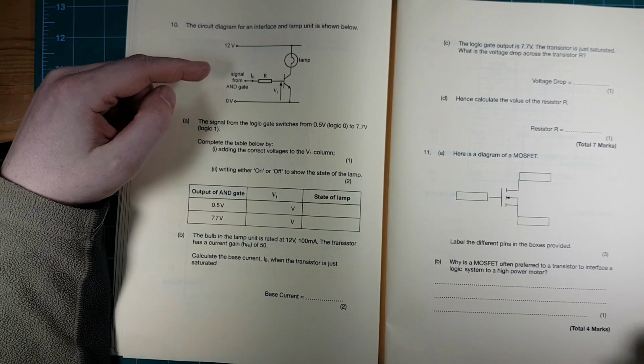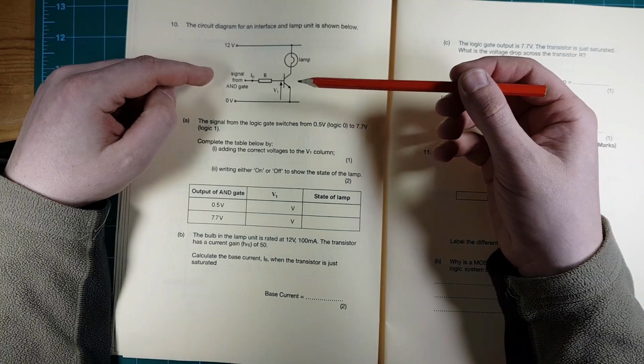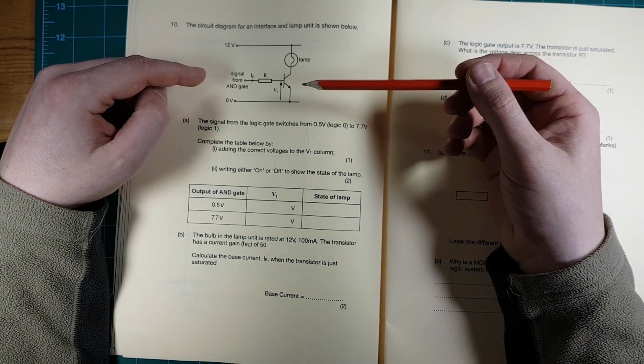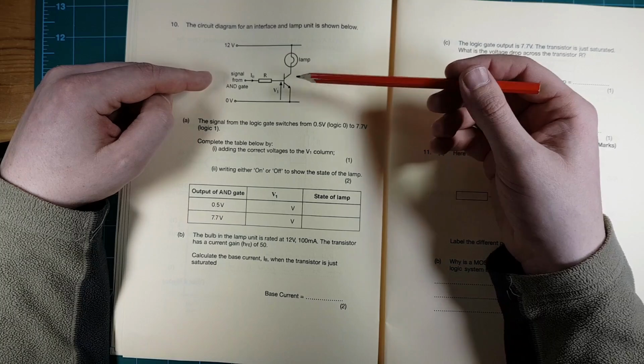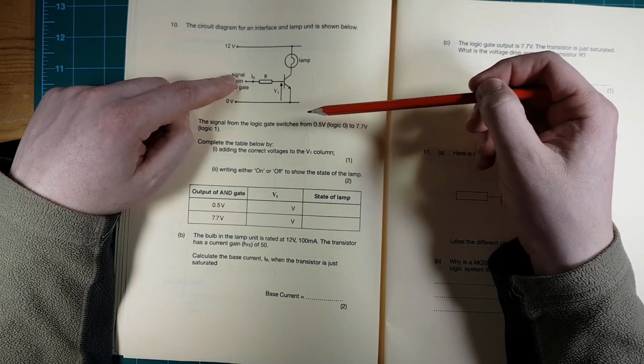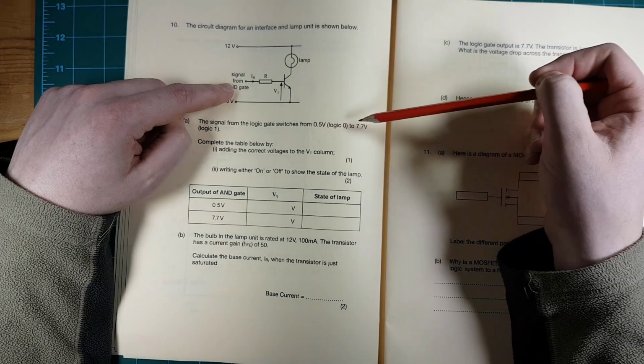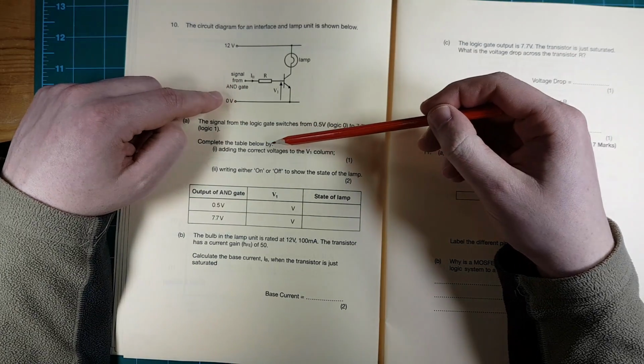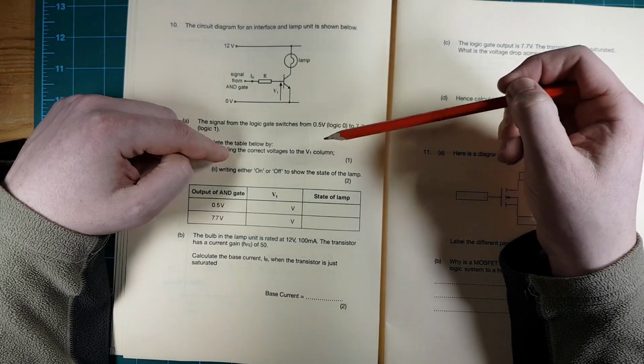Question 10, transistor question. This one people found difficult. Okay, but it's a matter of learning your rules on your transistors. The signal from the logic gate here is between 0.5 volts and 7.7 volts. Complete the following table by adding the correct voltages.